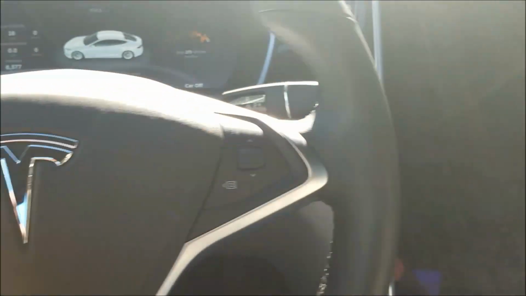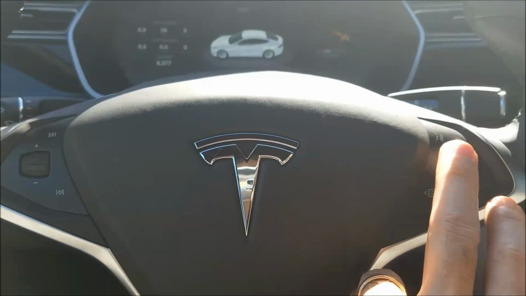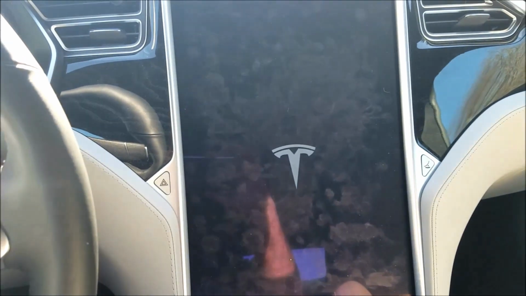So you'll see the screen just completely went black, and it will do a full reboot of the main screen. Again, I held the two wheels for 5 seconds, and it causes the main screen to refresh.